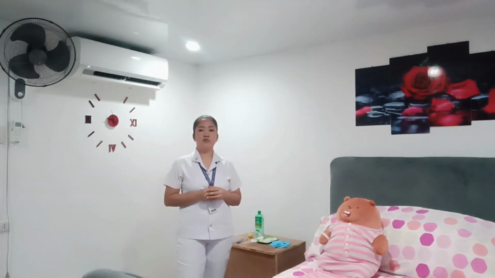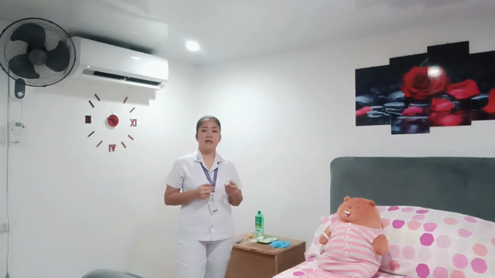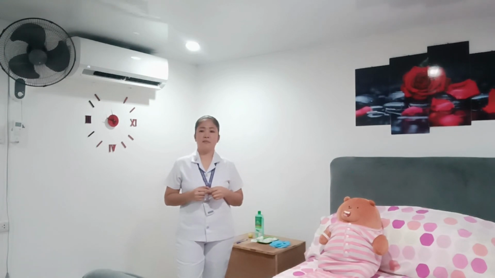We also have to do the 3 steps of checking. First one is to read the label of the medication when it is taken, and also before and after withdrawing the medication.